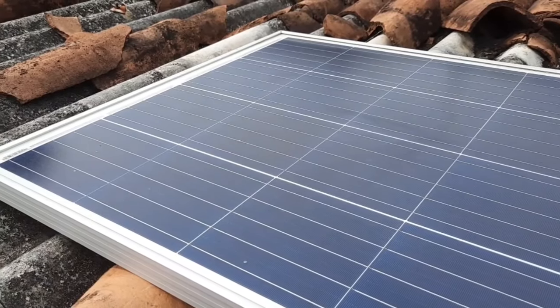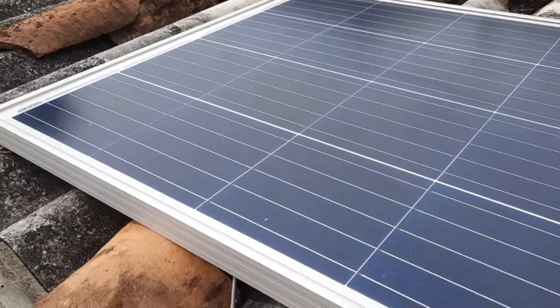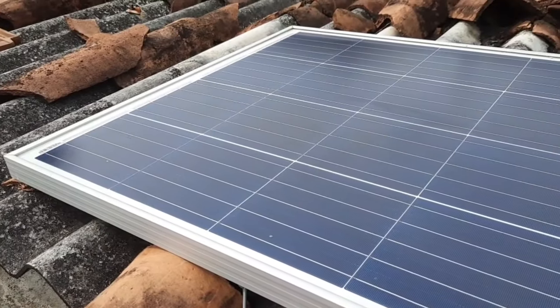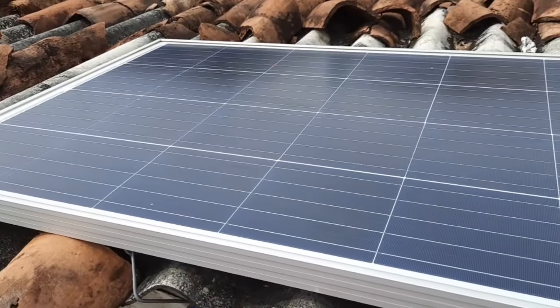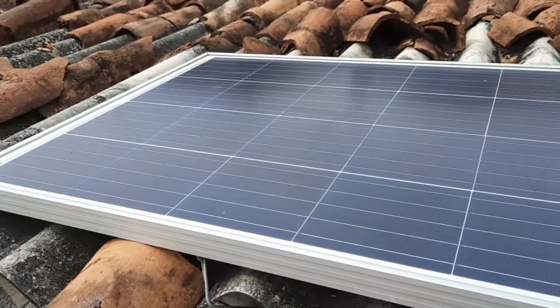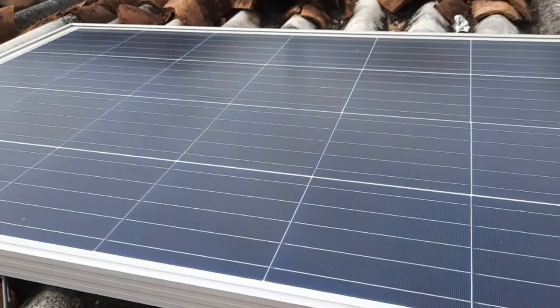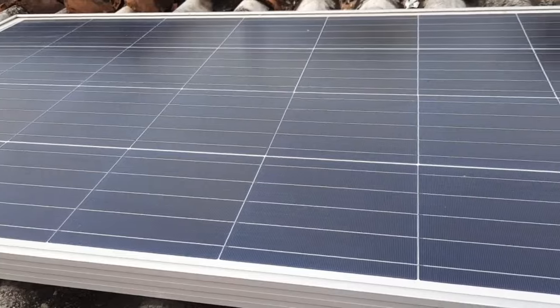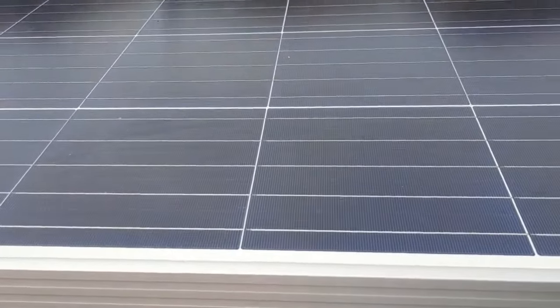Now let's take a look at maintaining and cleaning these panels. Actually, these panels are self-cleaning, so you don't have to do washing or anything. The only problem happens if you are living in an area where there are a lot of birds, there is a chance of having bird droppings.